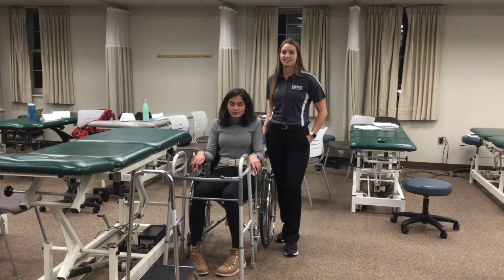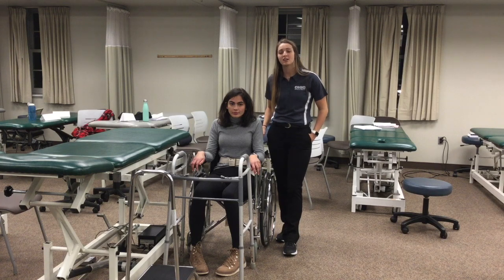We also want to assess the patient's upper body strength as well as their right lower extremity strength to ensure that they have the capability of pushing up using the walker as well as pushing up on the table to slide over and get up onto the stool.